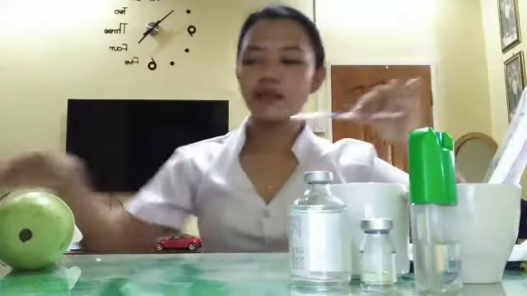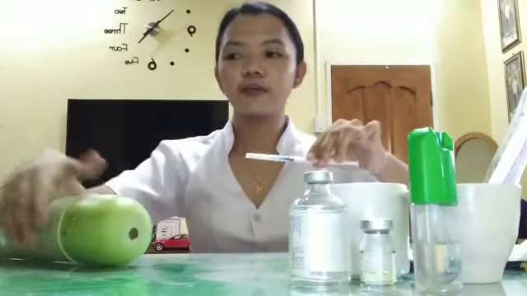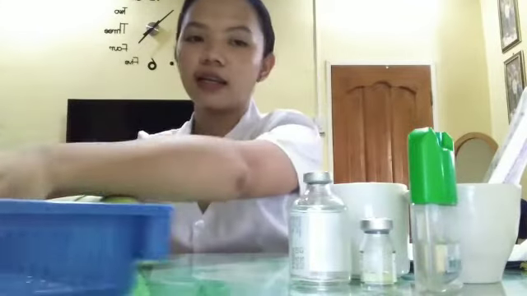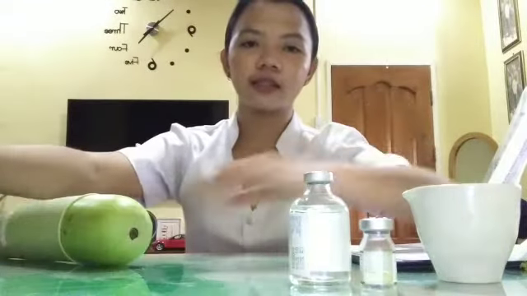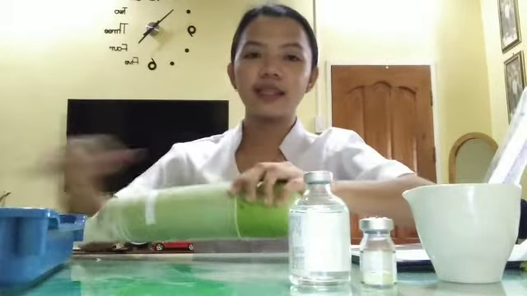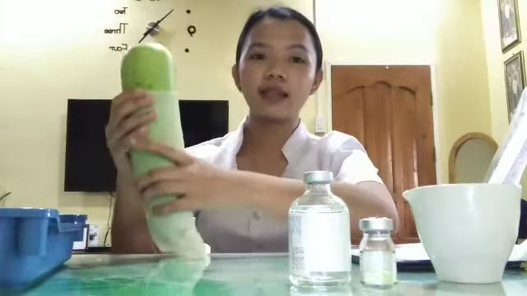So here it is. Next thing to do is we will put it on the tray, and then we will use alcohol and the dry cotton balls. Next, we will locate the site.